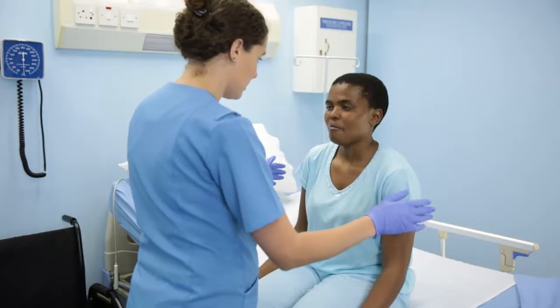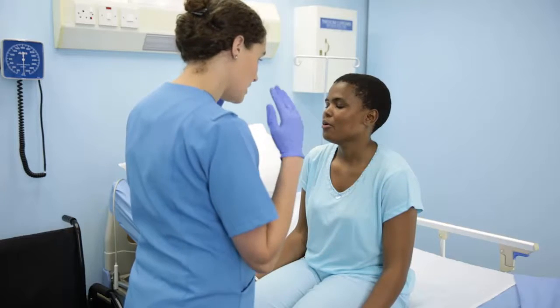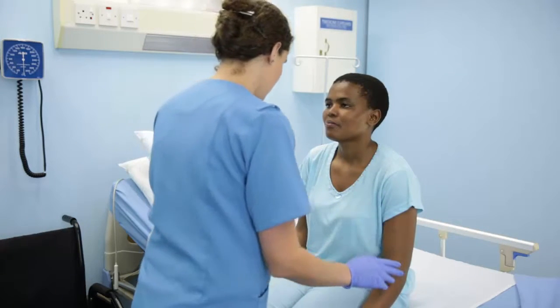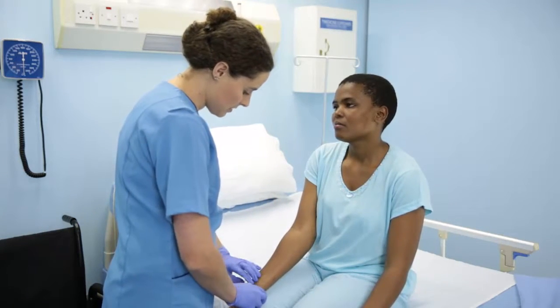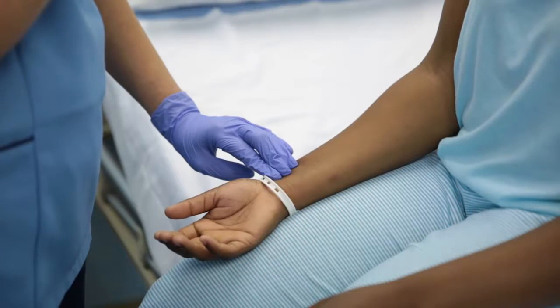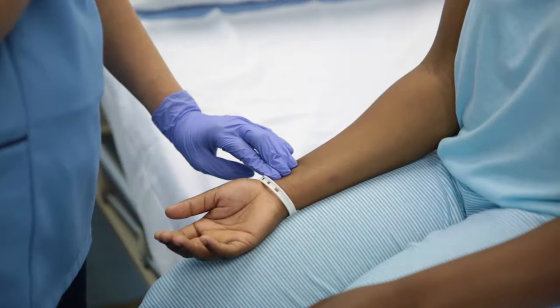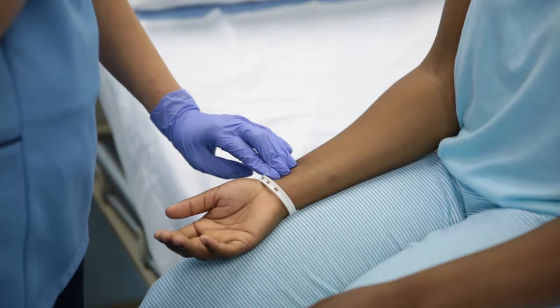Stand in front of the patient and assess for any balance problems or complaints of dizziness. Continue if there are no such problems or complaints. Assess the patient's pulse. Compare the reading with the baseline data.